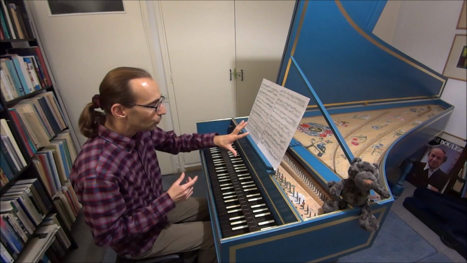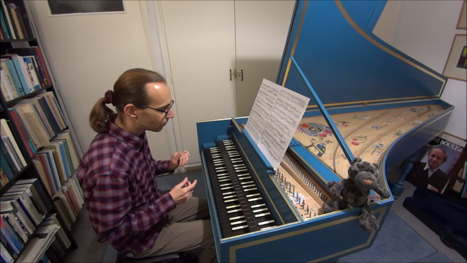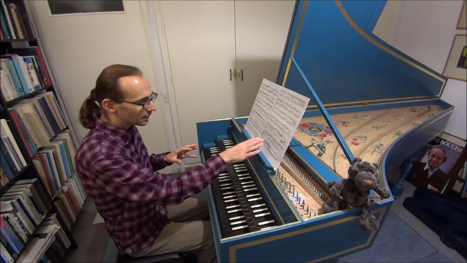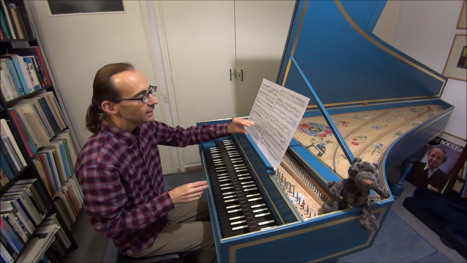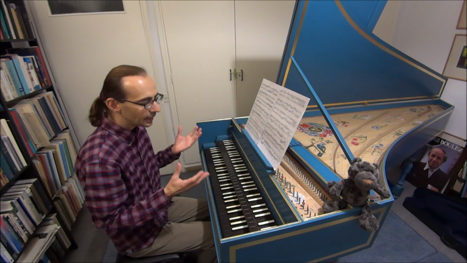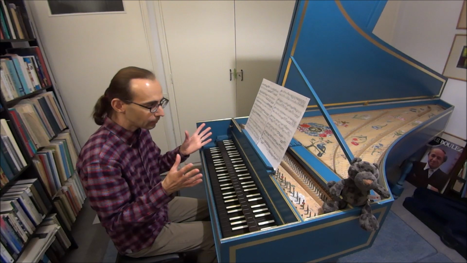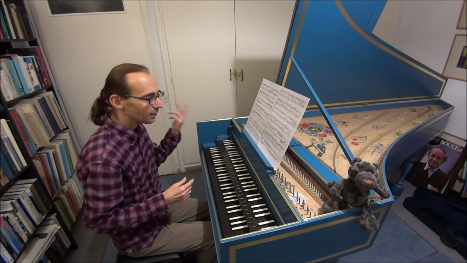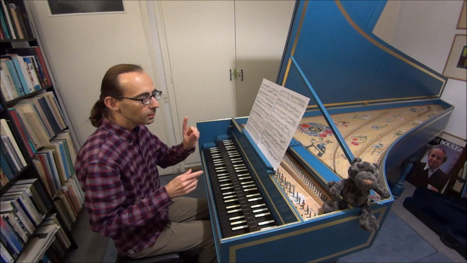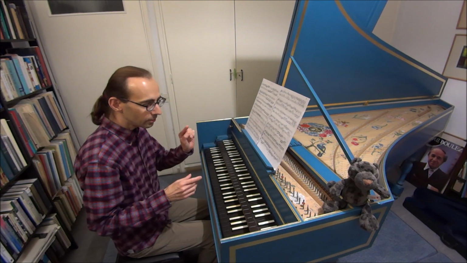So I am still looking at the second variation, and towards the end of the second variation, we have certain scalar passages in the right hand. I'm only showing you the right hand right now, but something similar can happen also with the left hand. Let me try to play it with mostly modern fingering.